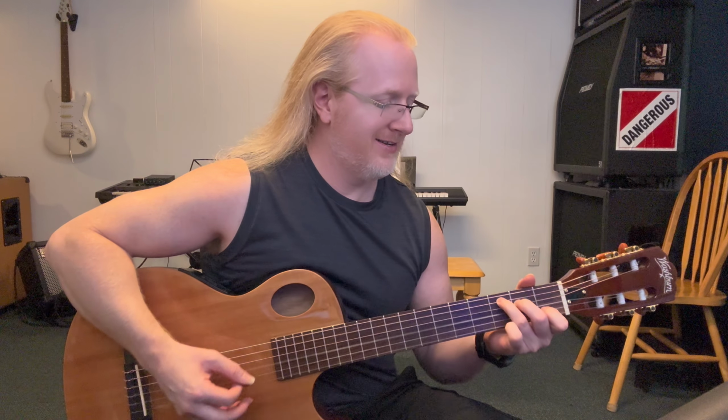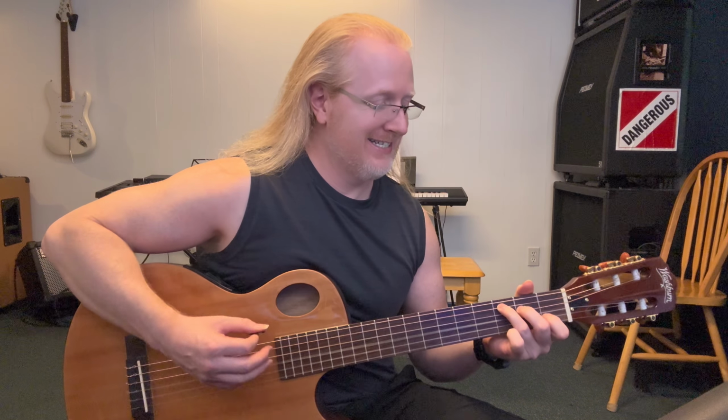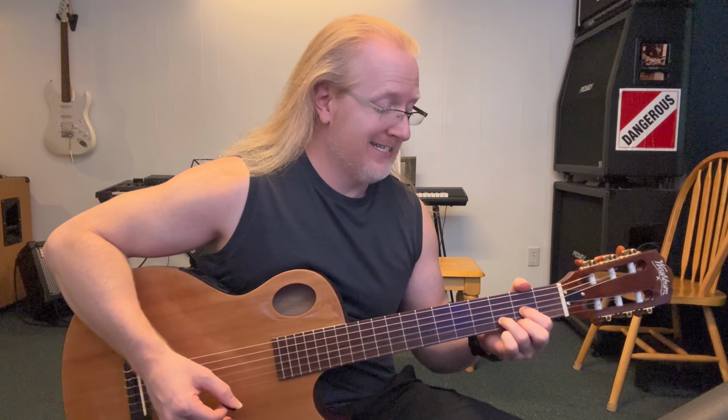Do your major chords often sound like they're missing something? With a bit of practice and some key insights, you can take your chords from sounding dull to sounding full and rich.